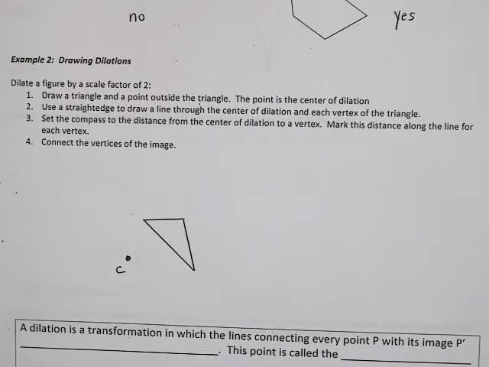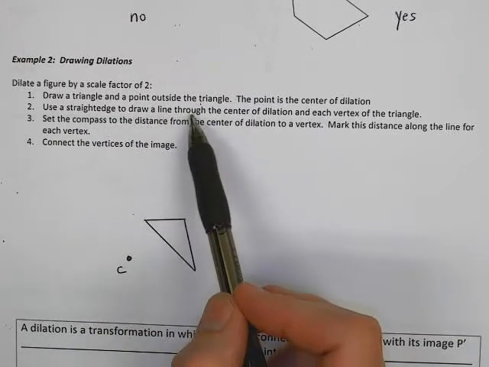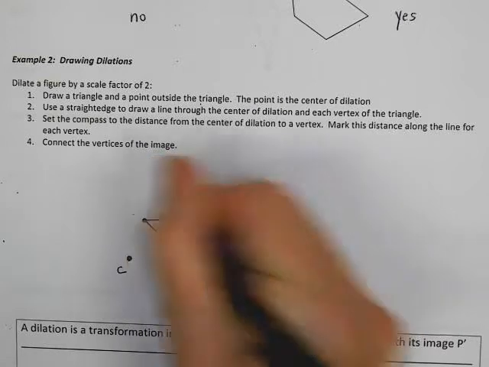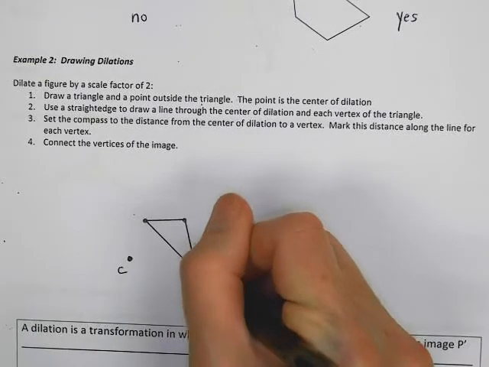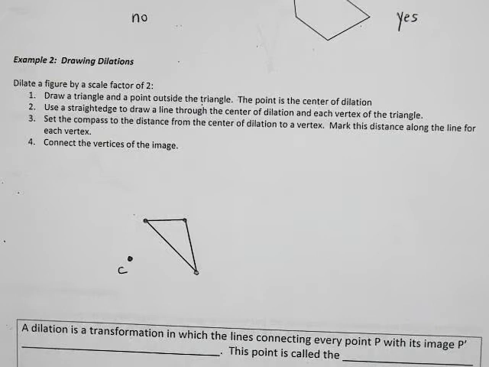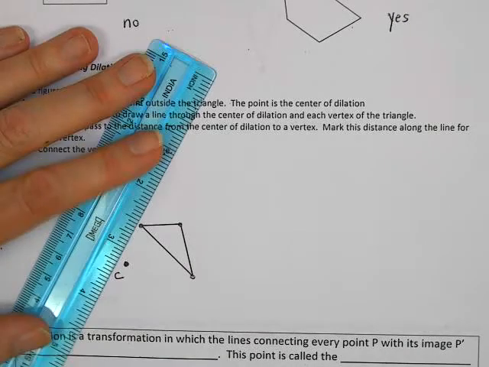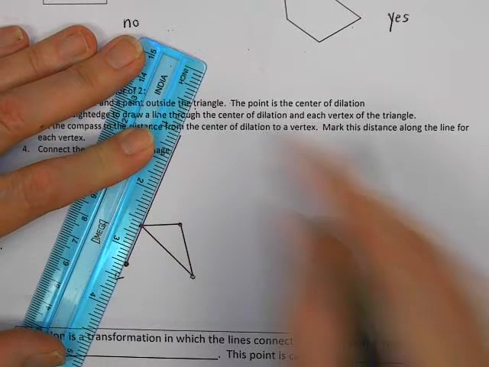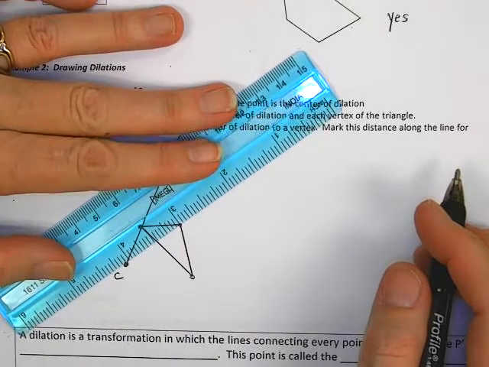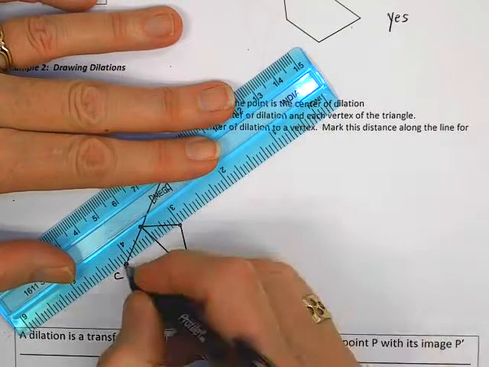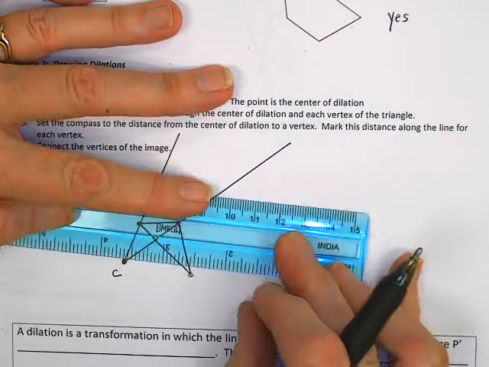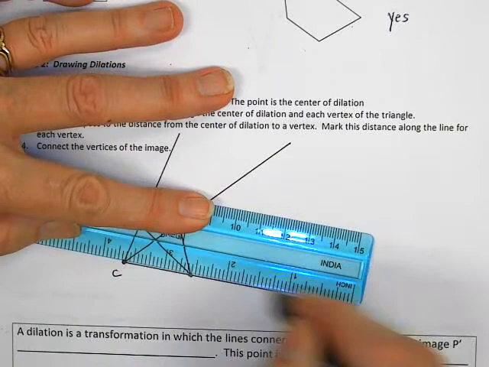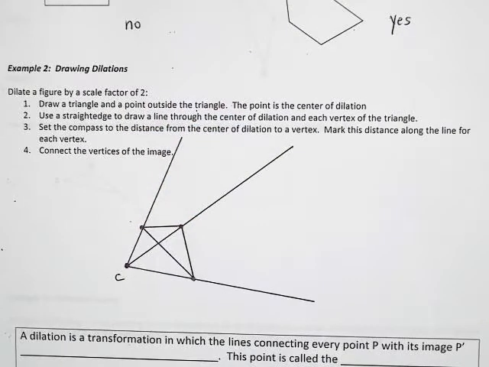Use a straight edge to draw a line through the center of the dilation and each vertex. So here are my vertices. I'm going to darken them so we can see them. I'm going to take my ruler and draw a line starting at C, long enough through each one of those. If you have trouble keeping up, remember you can pause this video anytime. So that's step 2.